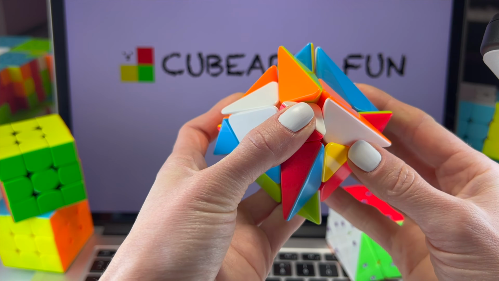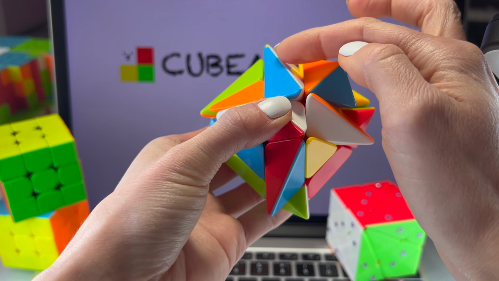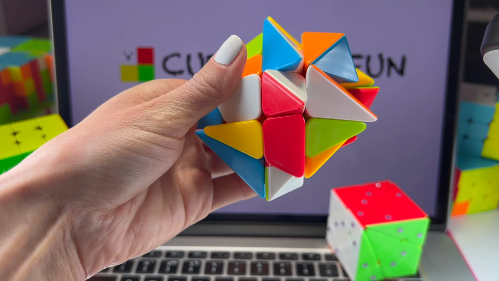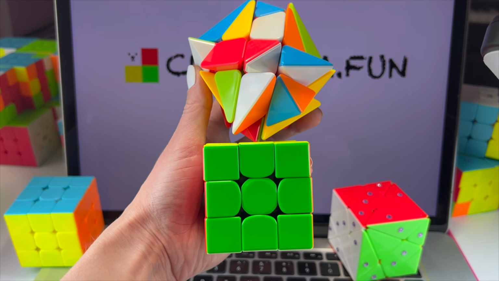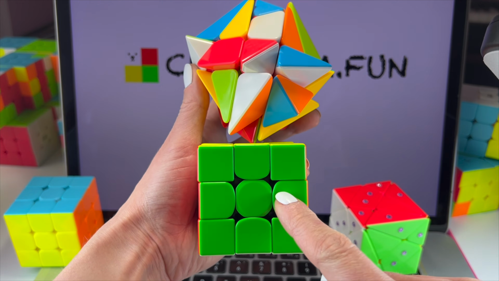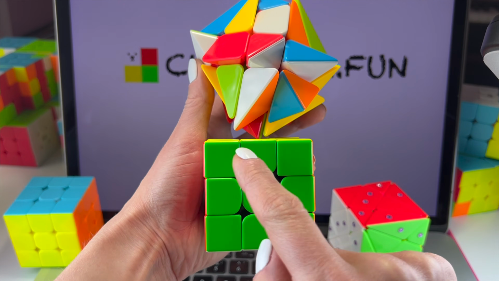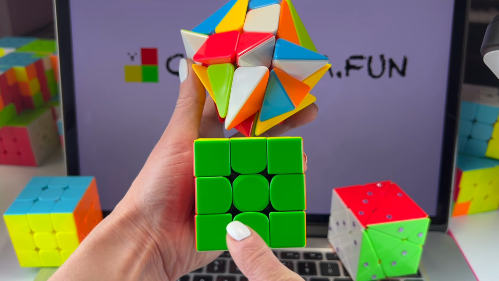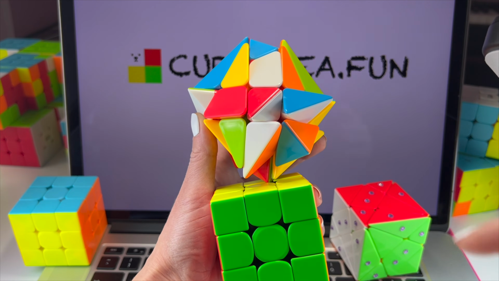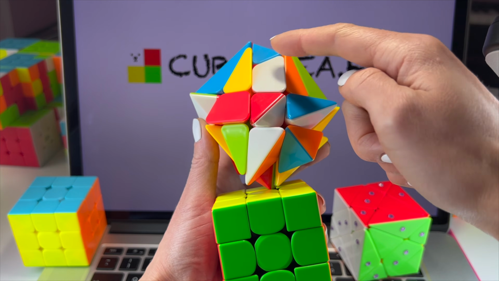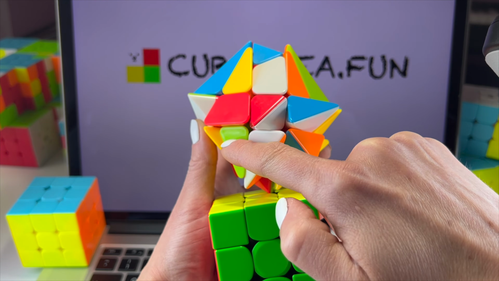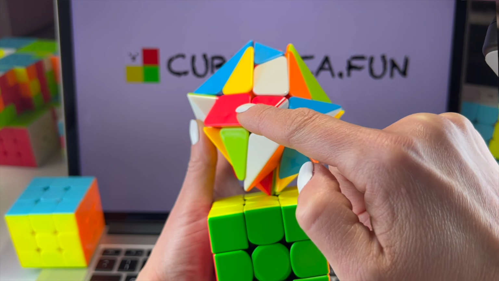For example, top to the left till the next edge, bottom to the left till the next edge. Let's take a look at the Rubik's Cube. Between the edges it has corners: corner, corner, corner, corner. The axis cube has the same type of pieces: edge, corner, edge, corner, edge, corner, edge, corner.